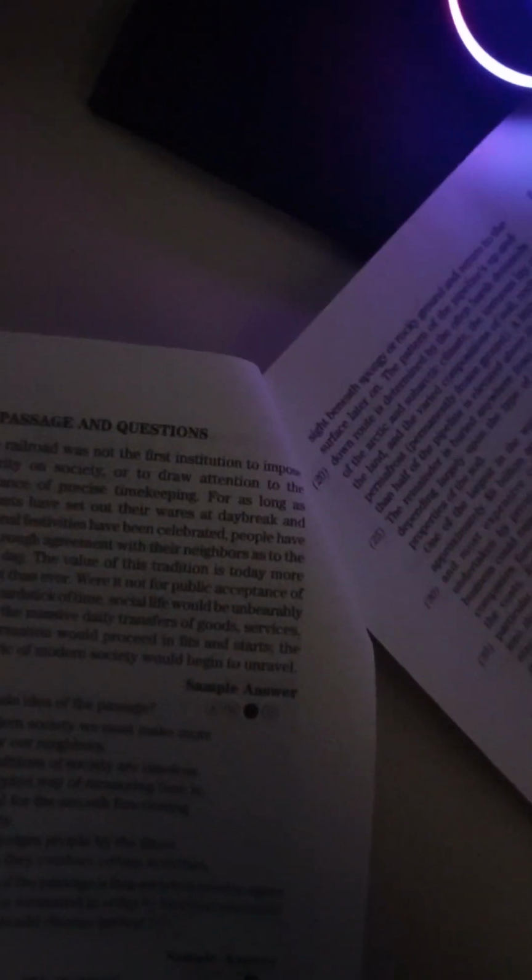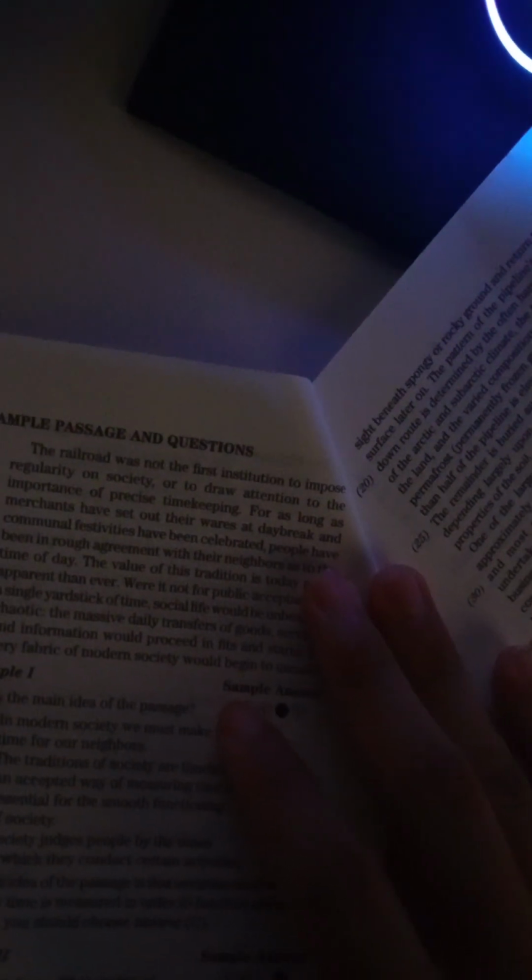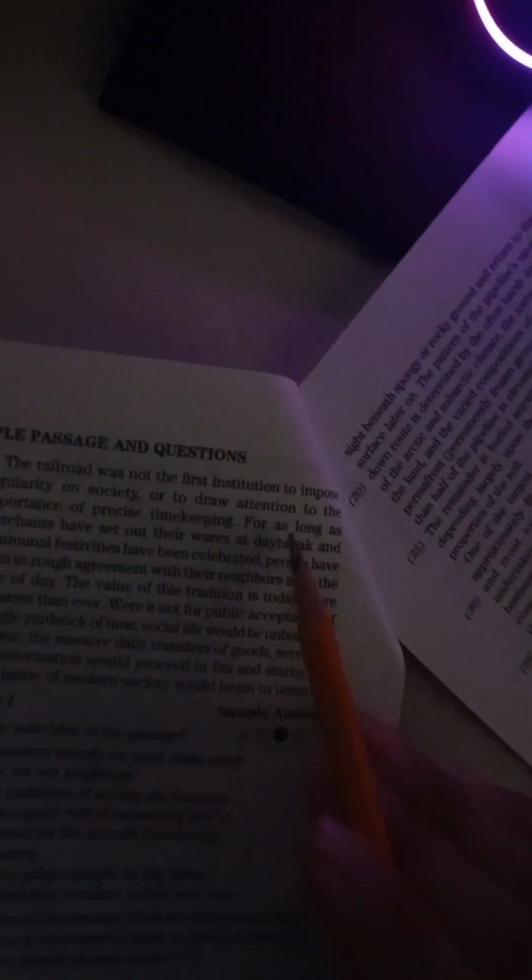The railroad was not the first institution to impose regularity on society or to draw attention to the importance of precise timekeeping. For as long as merchants have set out their wares at daybreak and communal festivities have been celebrated, people have been in rough agreement with their neighbors as to the time of day.